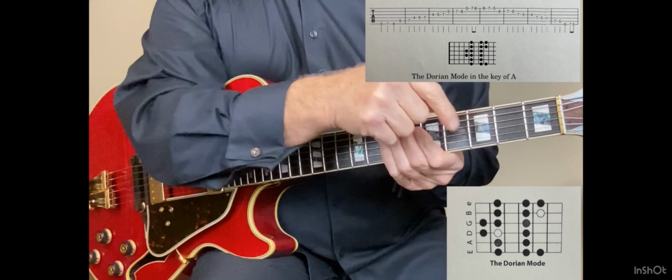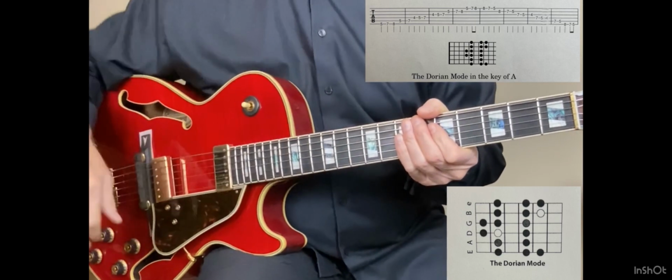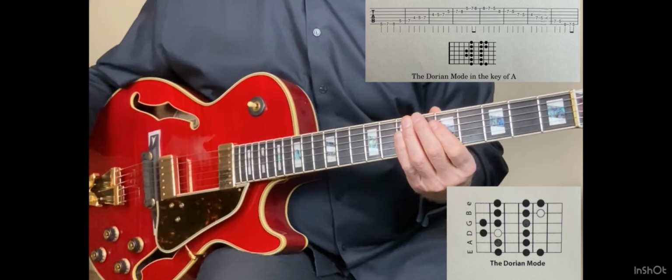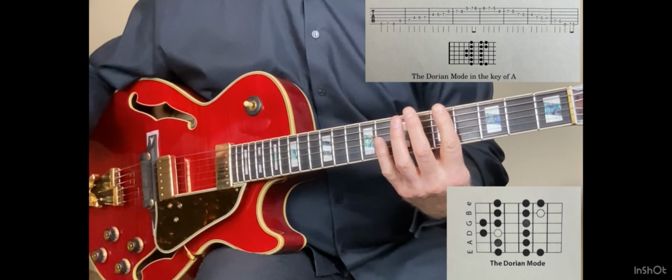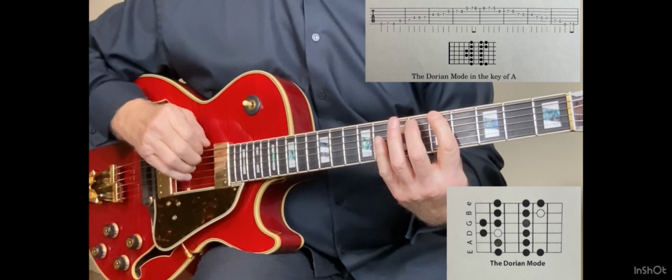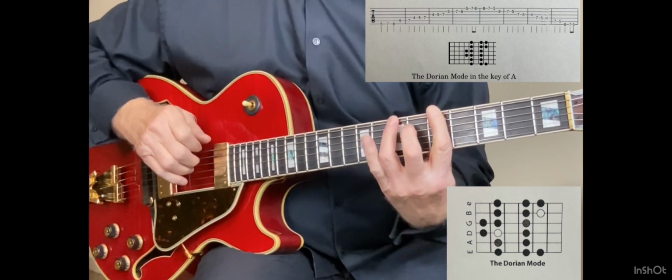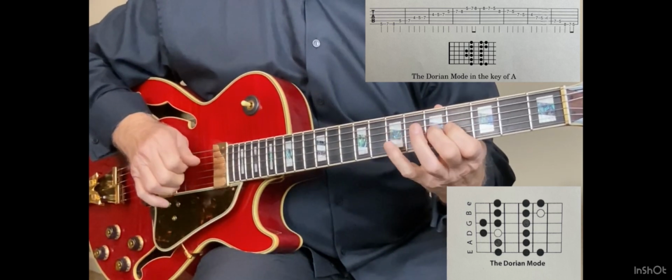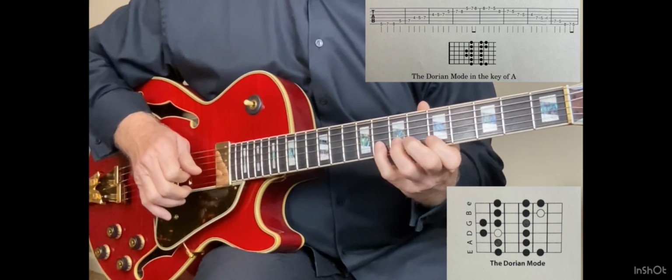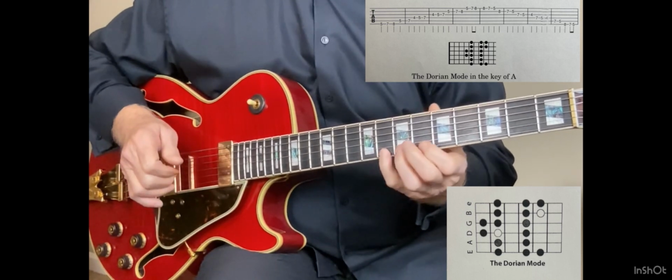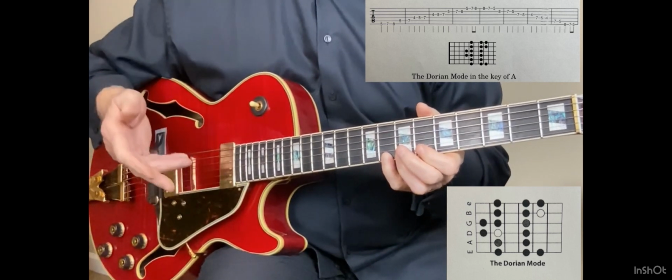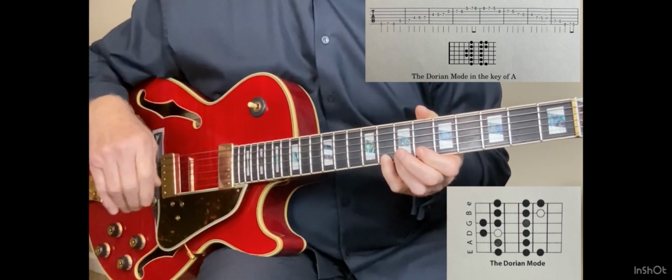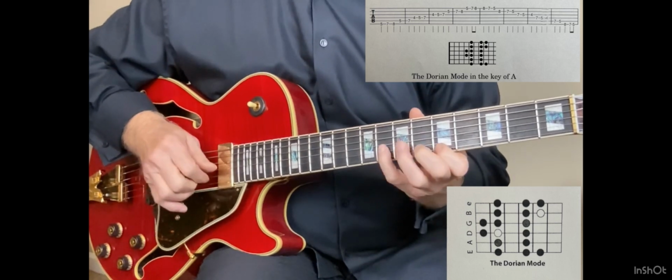All right, I'm going to put the Dorian mode diagram right here. I'll put a picture up so you can look at it as I'm speaking. So to do the Dorian mode, we're going to start on the A note, and here it is. Okay, ending on the 8th fret on the E, and then going up.